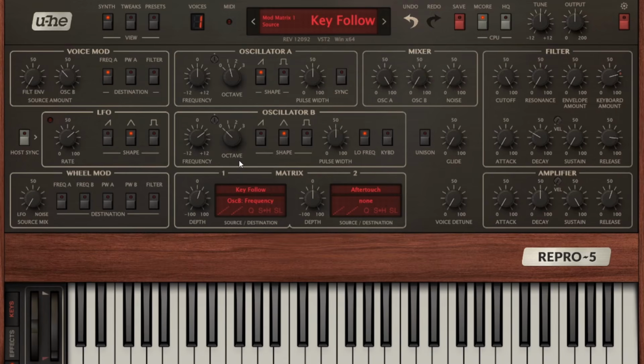And it's the same for FM. So let's say I turn this down real quick and I'm just going to listen in a full frequency mode with regular keyboard tracking to Oscillator B. Okay, regular keyboard tracking like this. I could turn that off and turn it up partially.